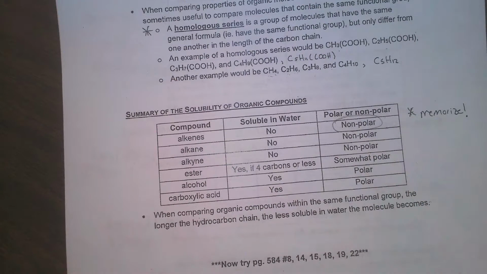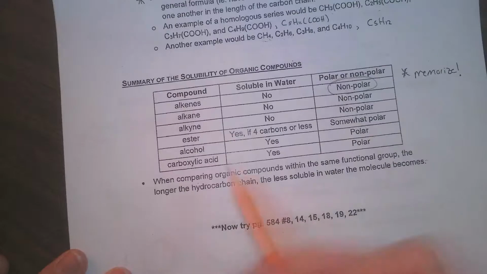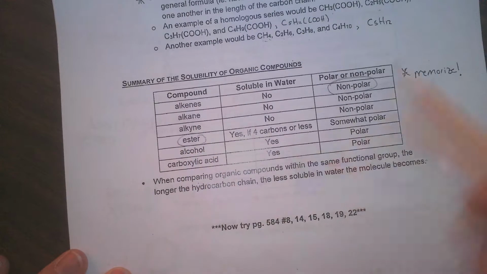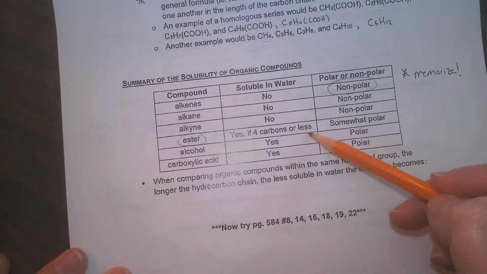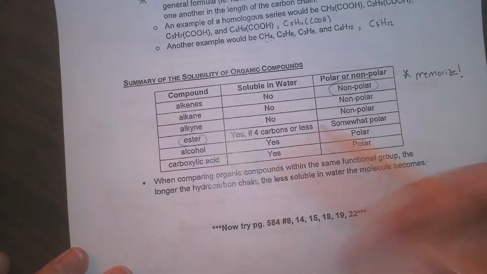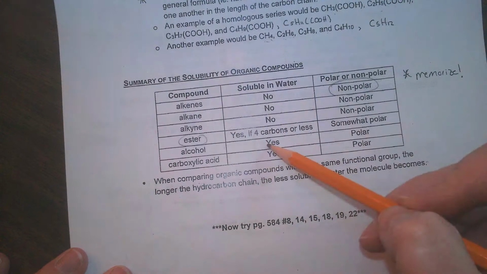What makes a hydrocarbon polar? The hydroxide group or the oxygen group on there makes it polar. So, does an ester become soluble if it's less than 4 carbons? Is an alcohol soluble in water?